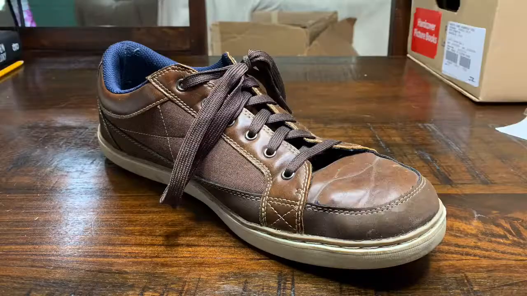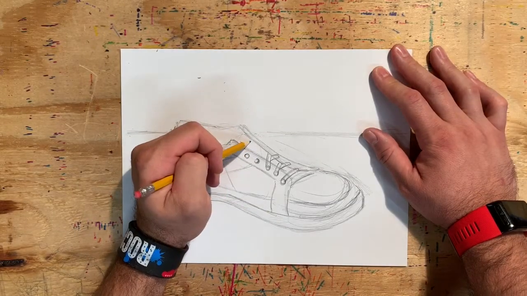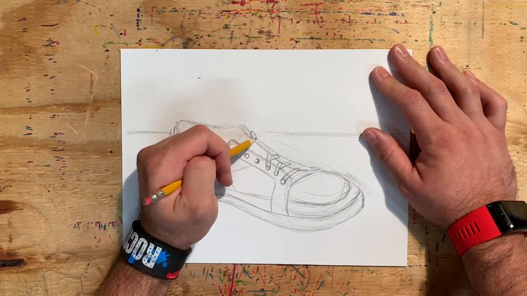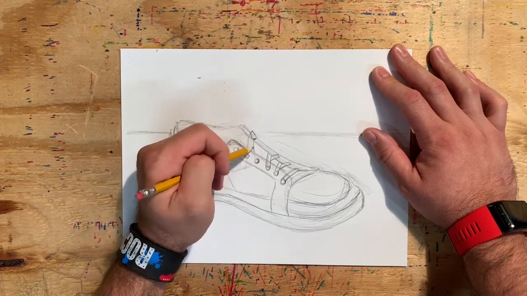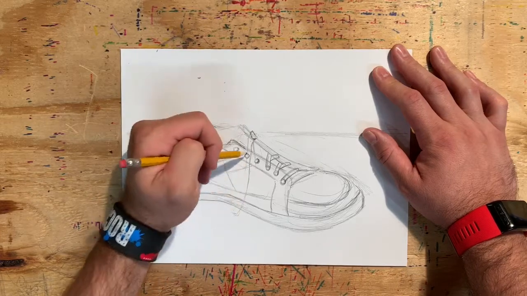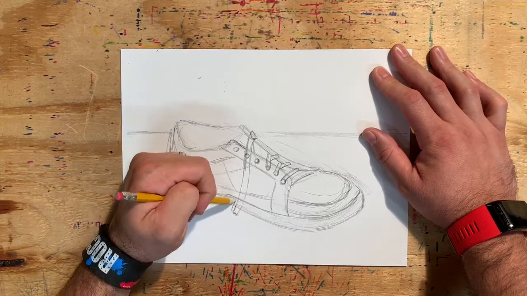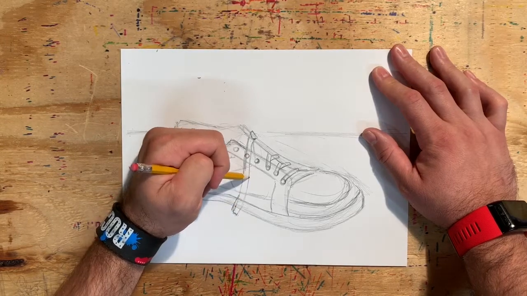This hole is covered by the shoelaces because the laces are draping over. So right about here on my shoe is the knot for the laces. And then this comes down, actually, this comes down this way.